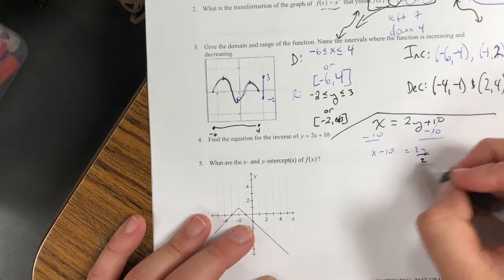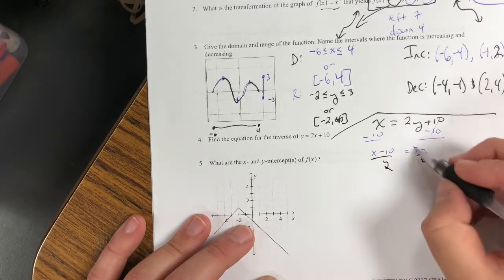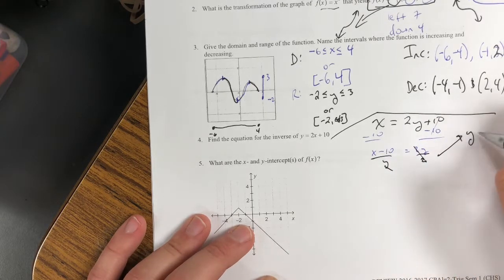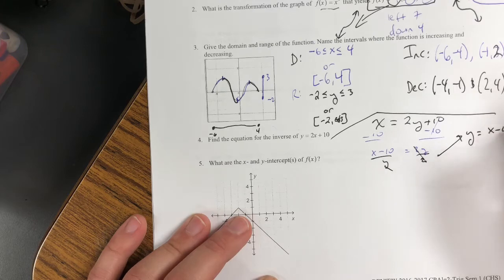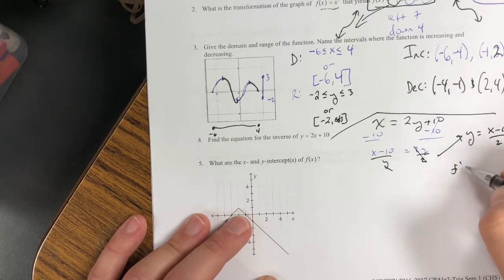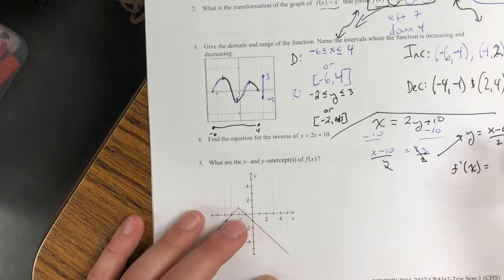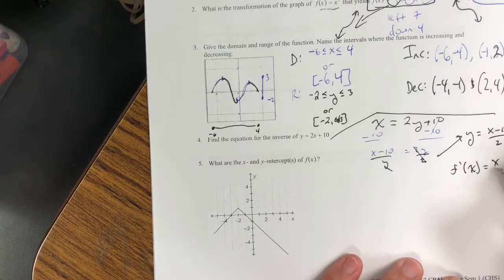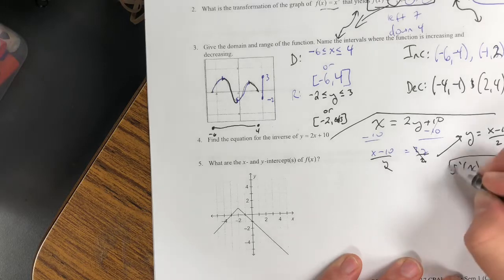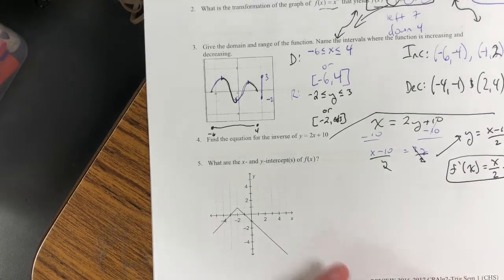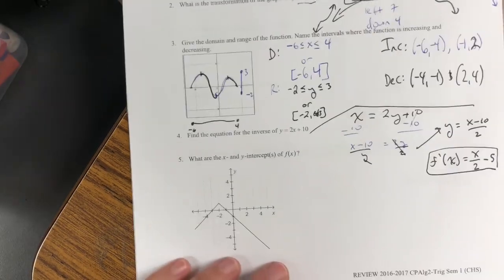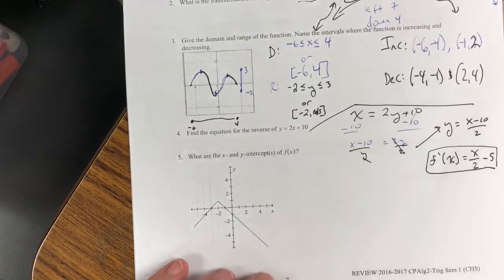And then all we got to do is say y equals x minus 10 over 2. We can write it as the inverse of the function equals, you could leave it like that, or go ahead and do x over 2 minus 5. This is the inverse of 2x plus 10.